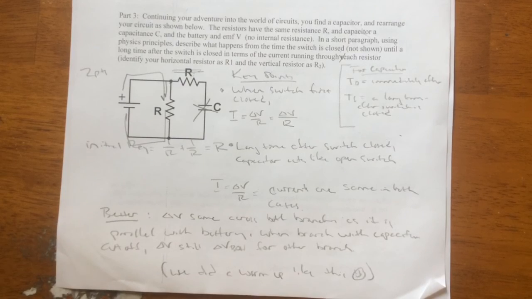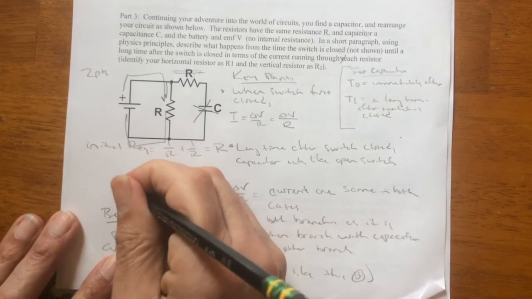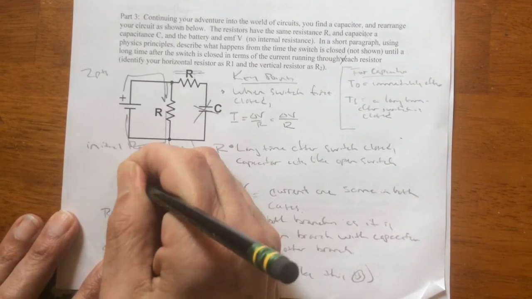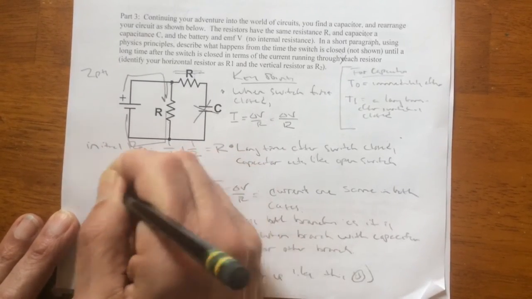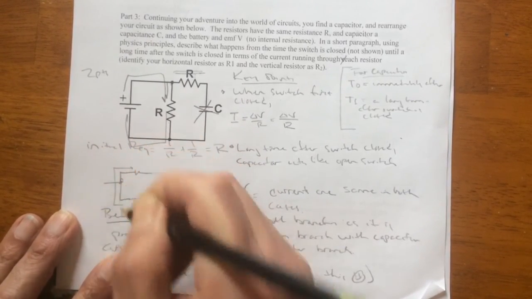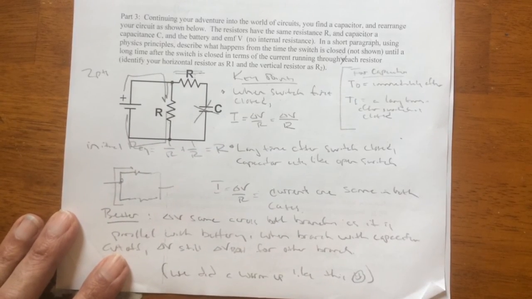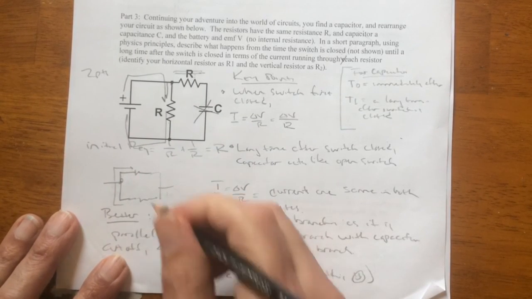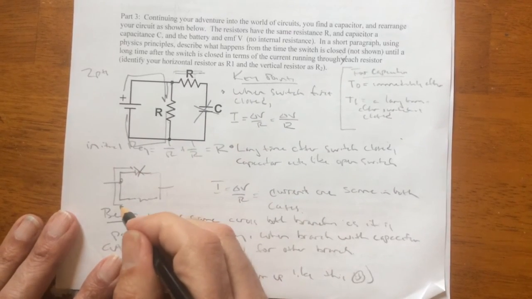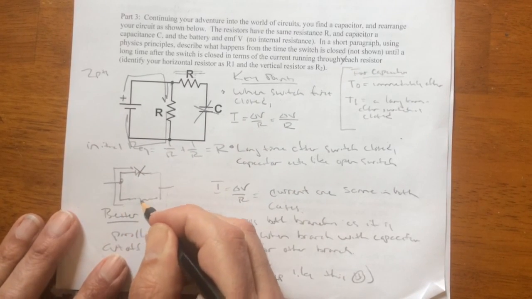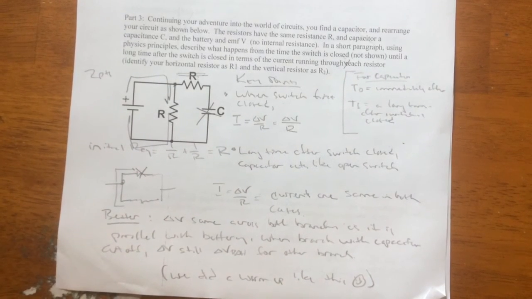So we did a warm-up just like this. So we can draw it like this. Your voltage is going to be the same down both branches. So if you had something like this and you cut off a branch, voltage over R is going to be the exact same thing. You're going to get the same current.